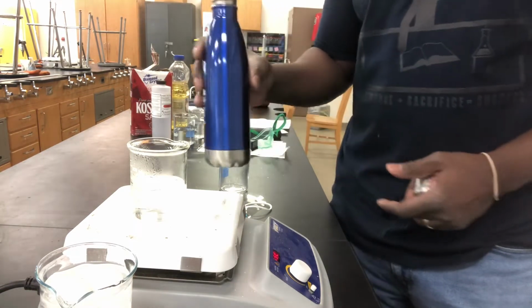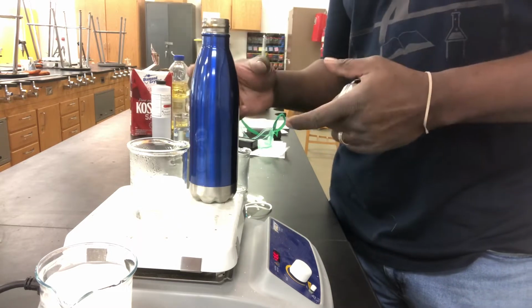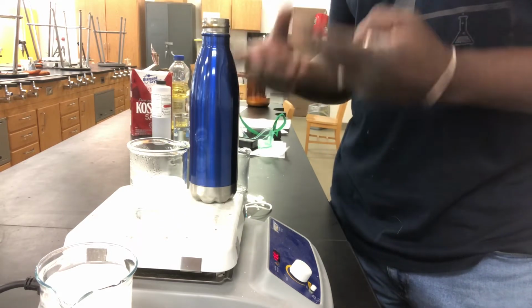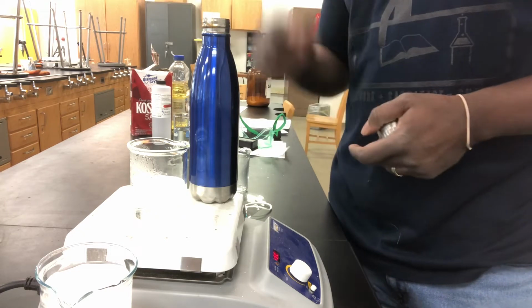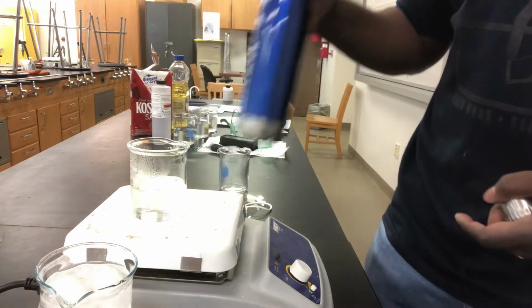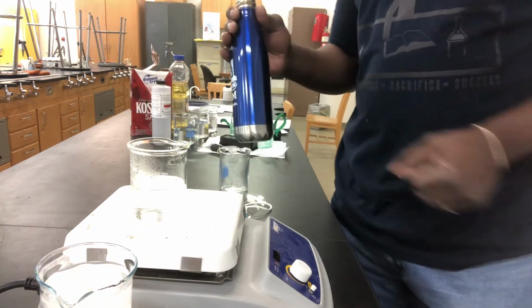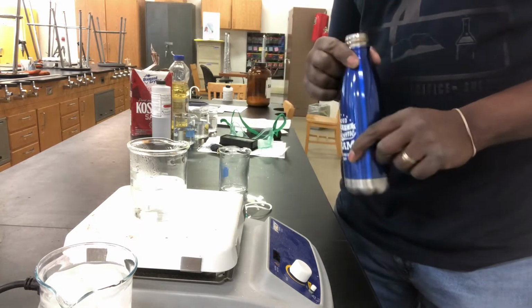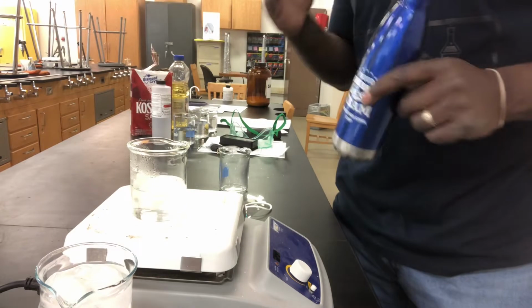So once again, if you put this on the hot plate, the gases inside will get more and more kinetic energy. They will escape, okay? And the solubility for the gas will do what? It will go down, okay? So for gases, we want the temperature to be cold, cool, low temperature.